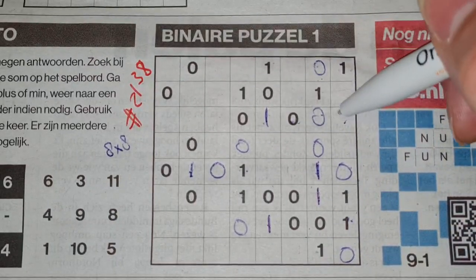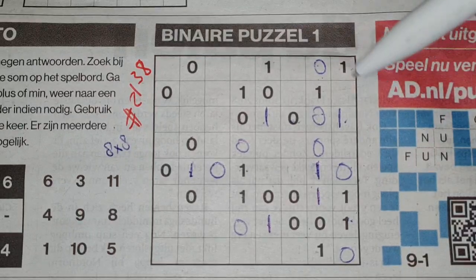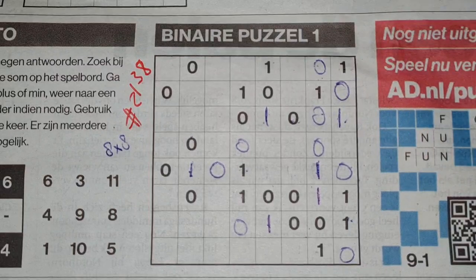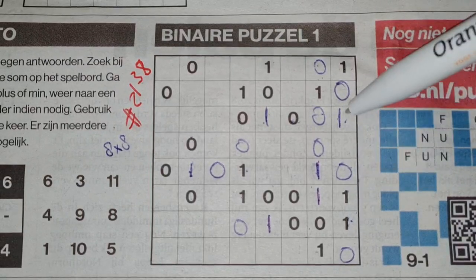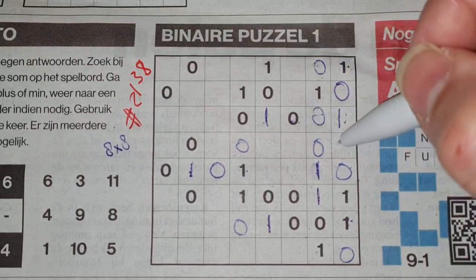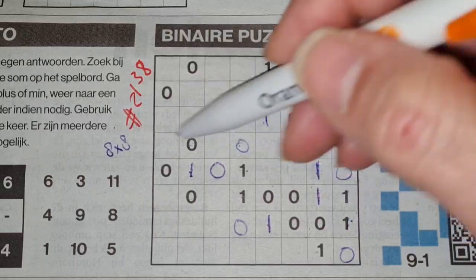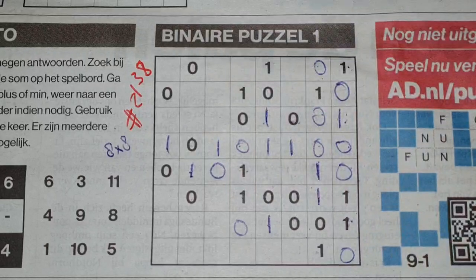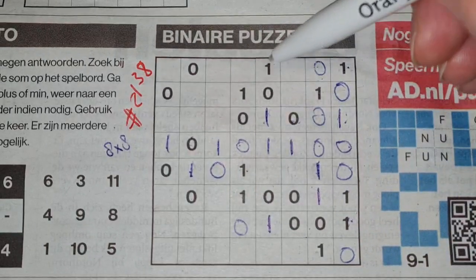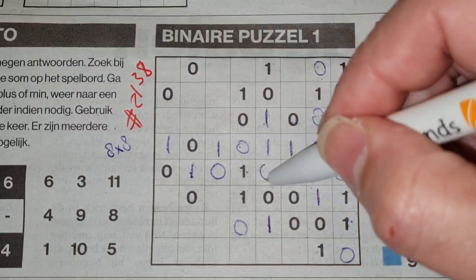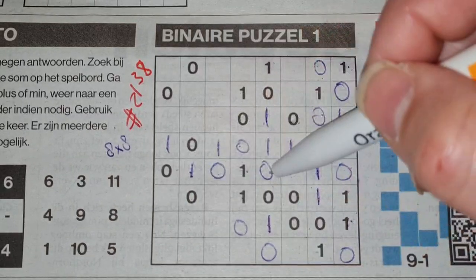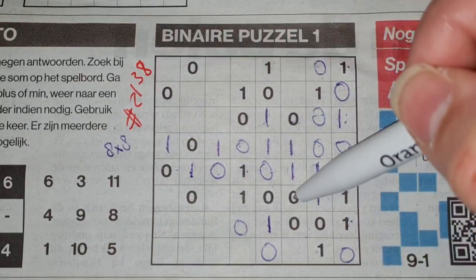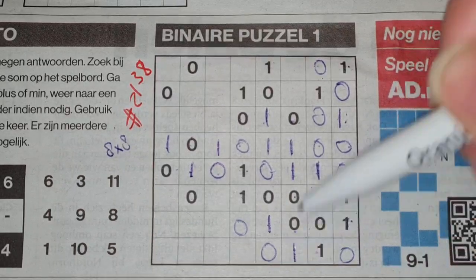Double O here, 1 there, 1. Between two ones comes an O. 1, 2, 3, 4 ones, so the rest are O's. Now we have 4 O's, so the rest are ones. 4 ones in this column, so the rest are O's. 4 O's, so the rest are ones. Double O here, 1 there, 1.